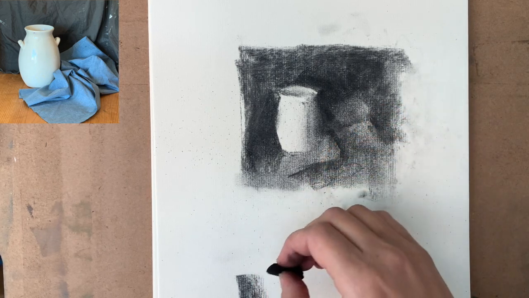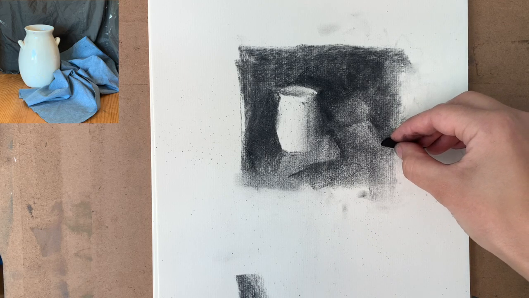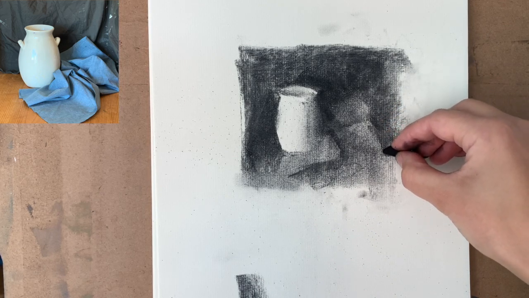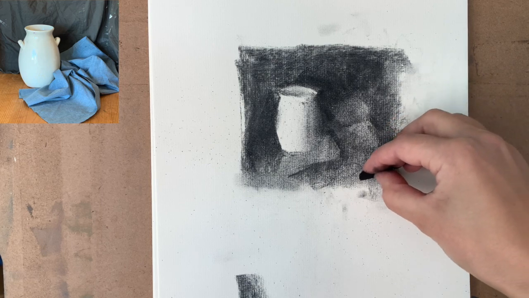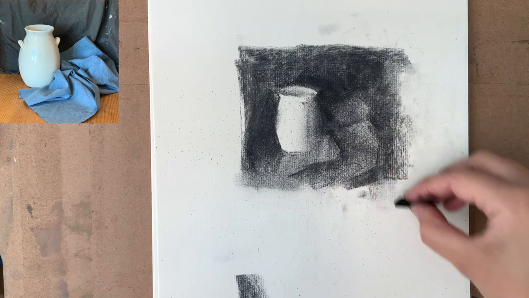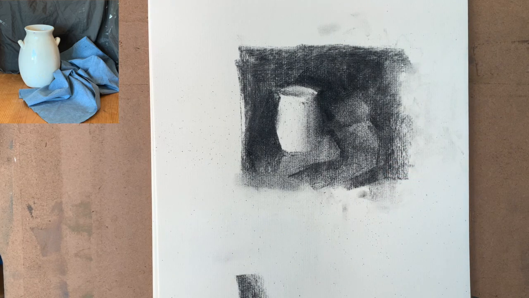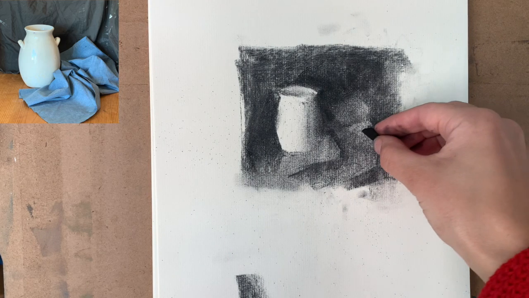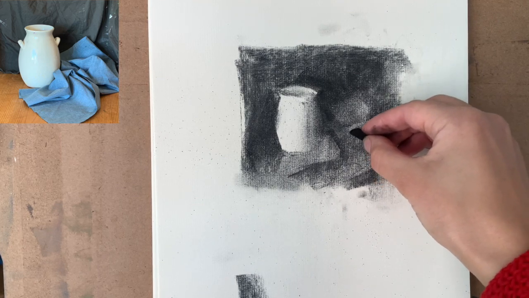We're trying to get the basic light, medium, and dark values in this, just the bare bones, most simple way of capturing the light here. And that will help so much when you then go to your painting. You'll really be able to nail getting a realistic sense of light.